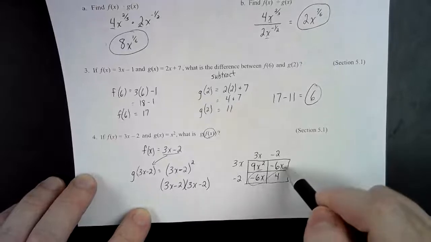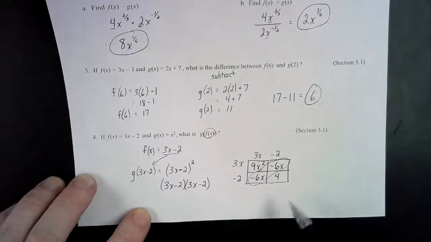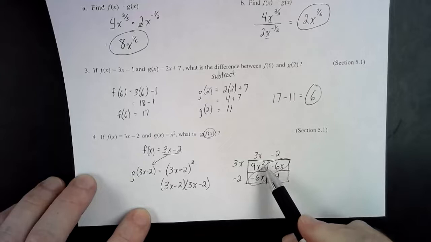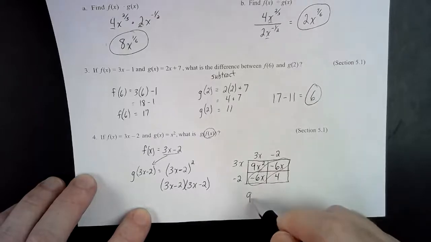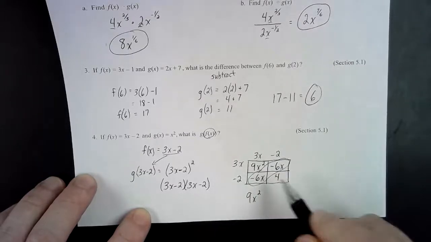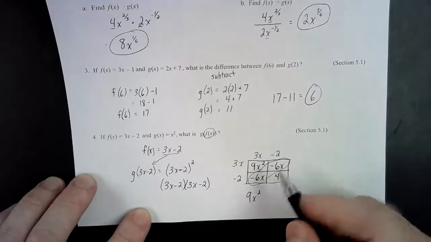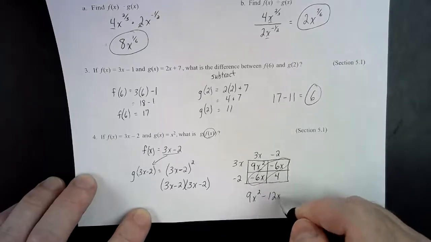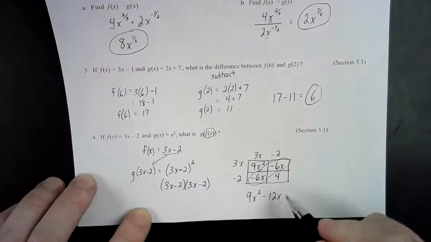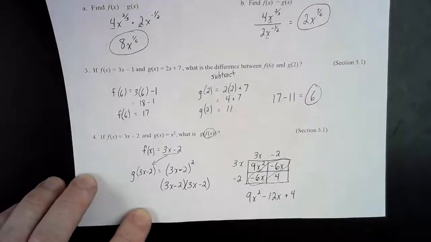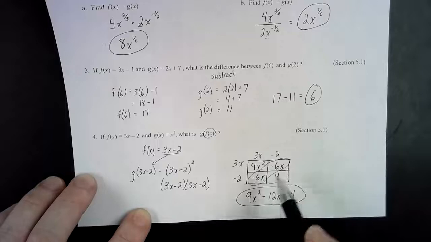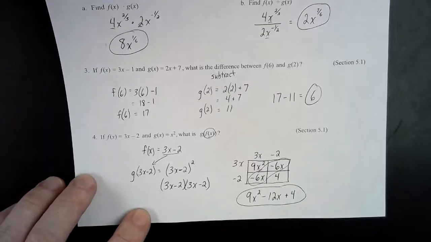So you can usually combine those two if they are like, and they are. So that is our highest degree. So our answer is 9x squared. Those combine, they don't cancel. Negative 6 plus negative 6, negative 12x. And then you have this positive 4 on the end there. And that is the answer to that composition.